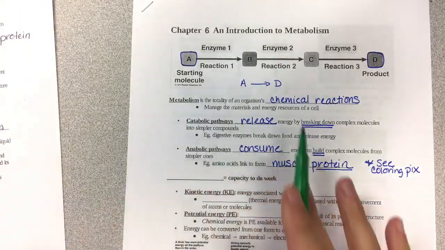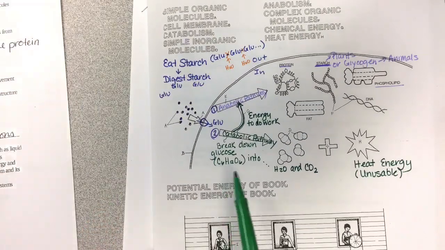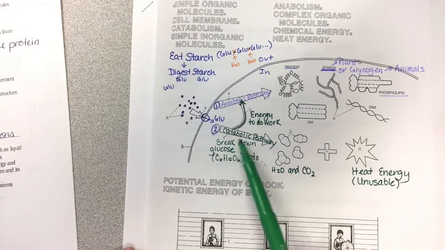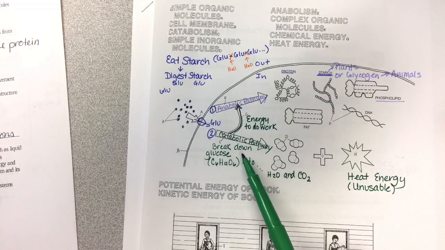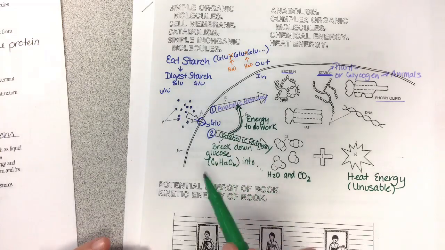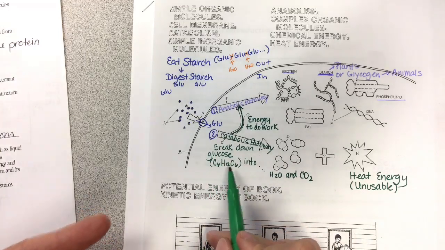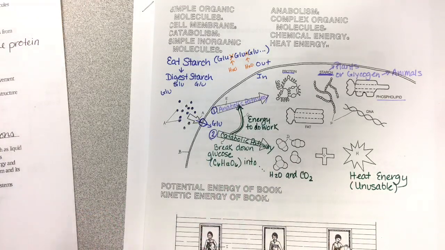All right? So catabolic releases energy. One other thing I forgot to say, when you're trying to memorize terms and stuff like that, I always think of catabolic pathway as breaking down glucose. So catabolic pathways are always breaking down something. It doesn't necessarily have to be glucose, it's just breaking down something. I just chose glucose as an example. I always think of like a big cat chowing down, eating a rabbit or something like that.